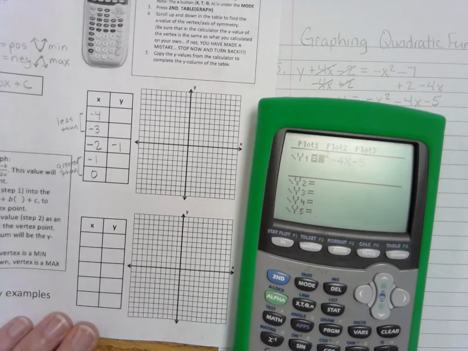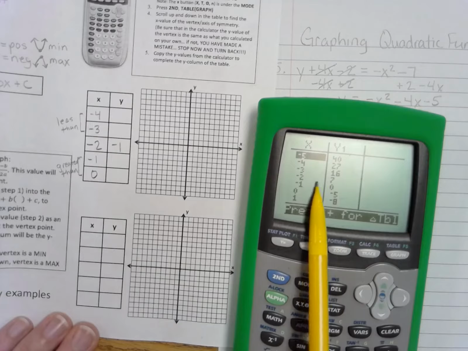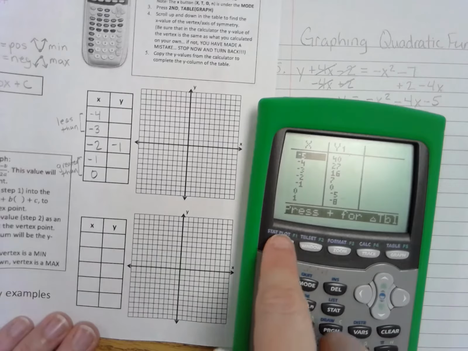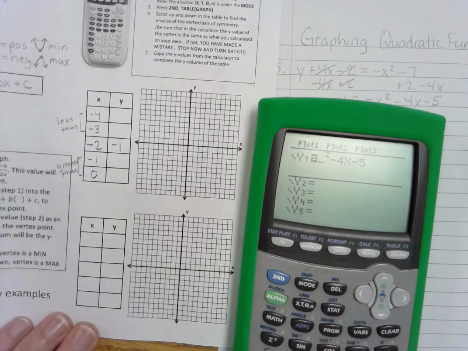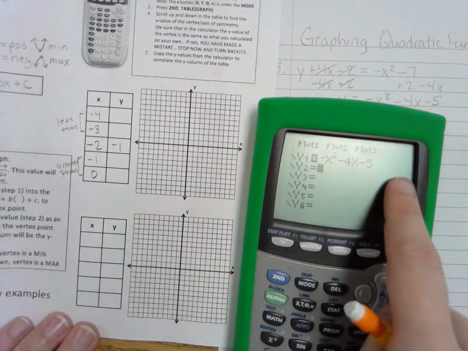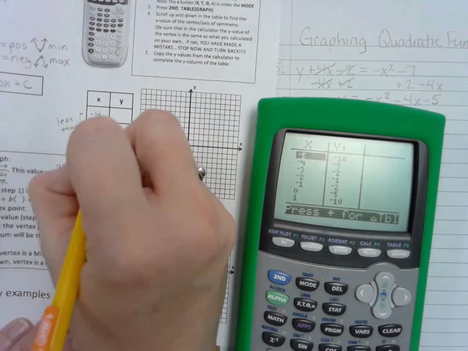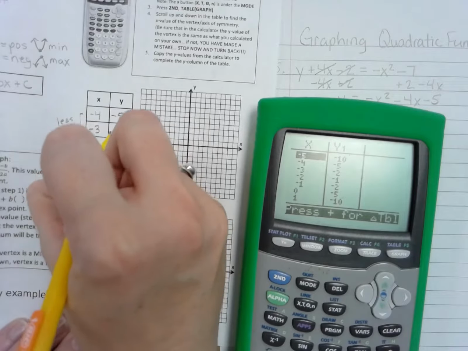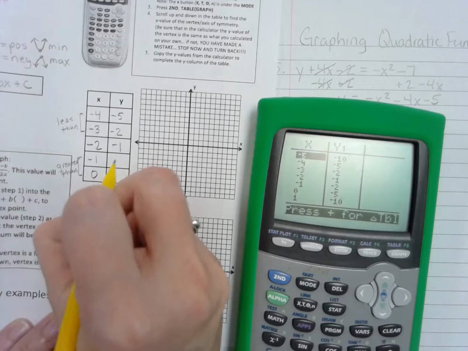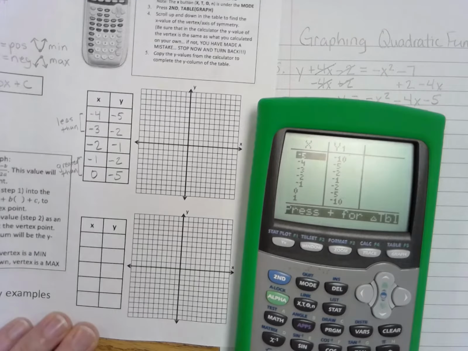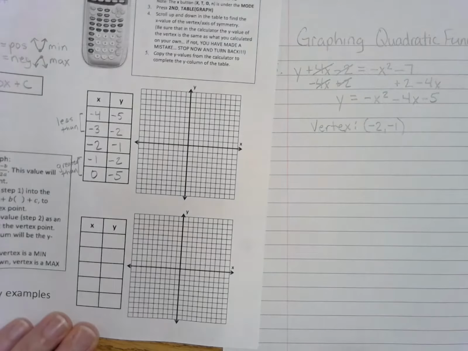If we delete out that negative in the front and go second table, notice, look now, our vertex is not working out. So it could be a simple fix in the y equals menu. In the y equals menu, make sure that your function is typed in correctly. Alright, so second table, we need those y values. So we have negative 5, negative 2, negative 1, negative 2, and negative 5. So now we're ready to plot those points.